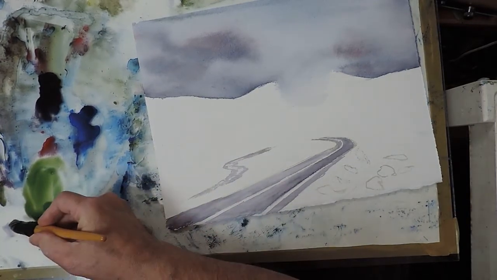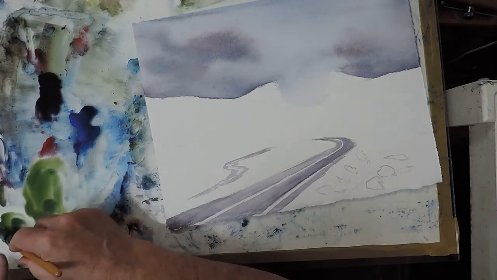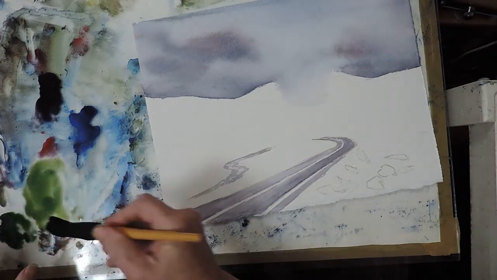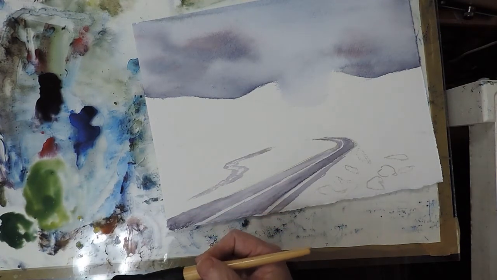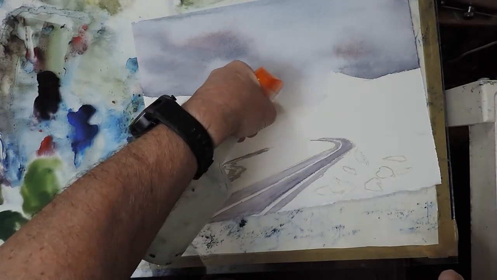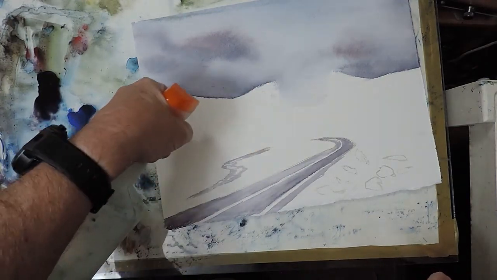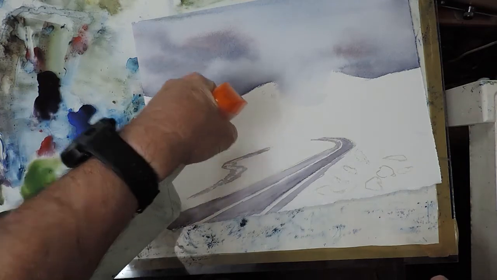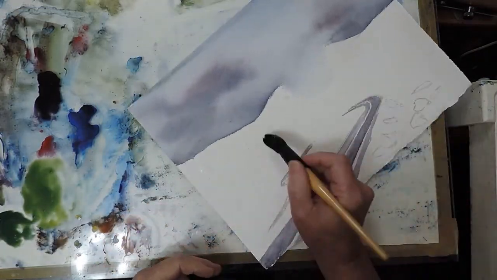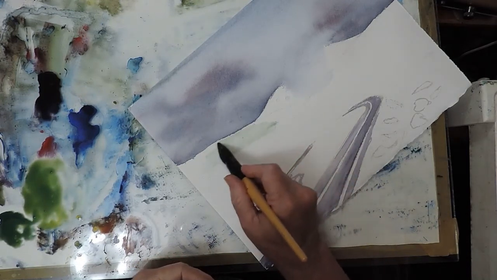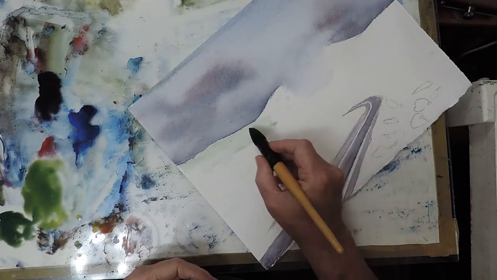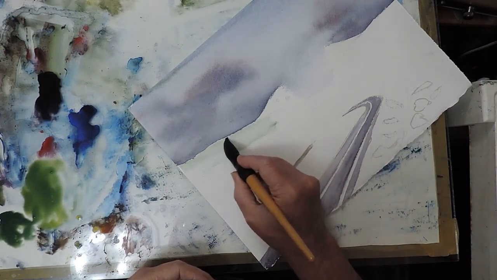I think what I'm going to try and do is to paint them fairly pale, and then we might go over them later on with darker paint. So I want this intermediate hill to be reasonably dark anyway, so let's just start with that so we can test out the colour of our paint. I think that's not too bad.